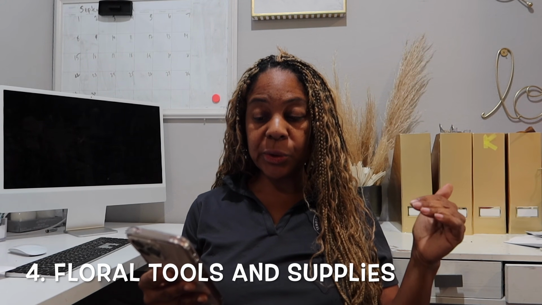Okay, so then we're going to move over to tools, floral tools and supplies. So you need your floral scissors or shears. You need wire cutters or pruners. You need some floral foam. You need floral wire, floral tape and stem tape, ribbon, basic selection. So I'll probably get basic colors like white, pink, red, lavender, nothing too out there.